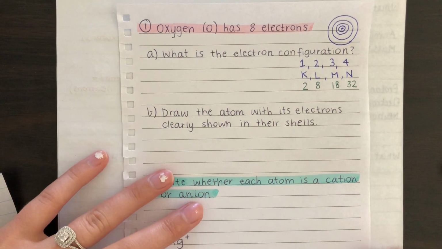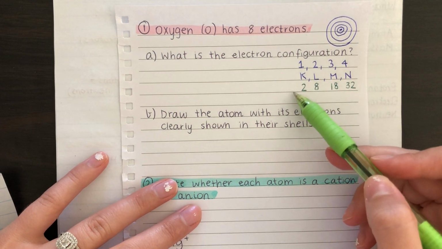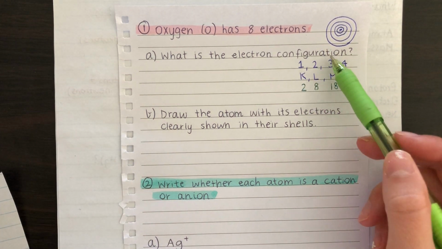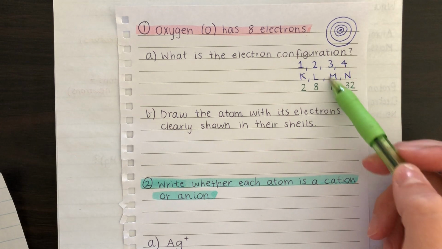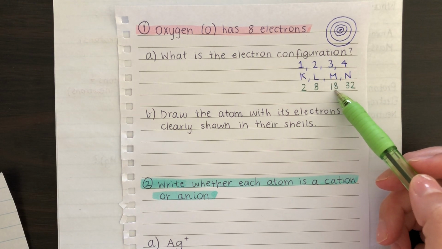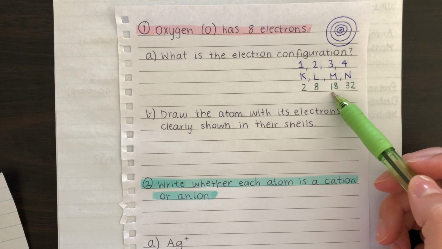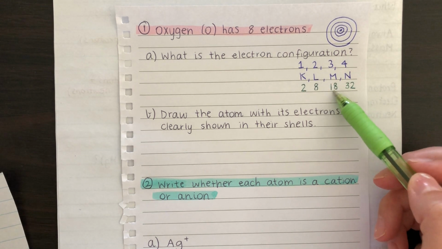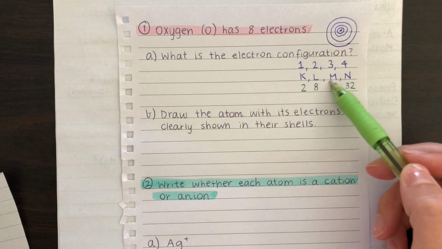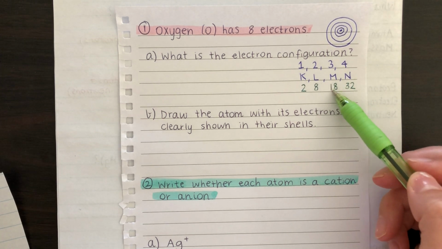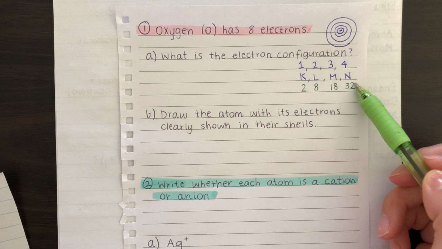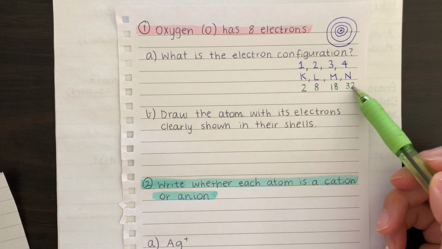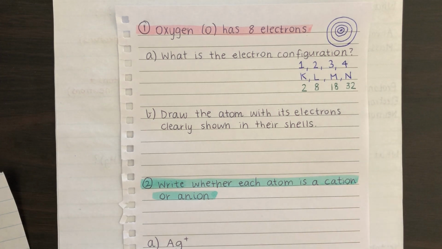So 32 electrons. Now, this is the maximum amount of electrons that each shell can hold, but generally shell number 3 doesn't actually hold 18 electrons. It usually only allows up to 8, and then it will eject the remaining electrons to shell number 4. But these numbers in green show the maximum amount of electrons that can go inside each shell.